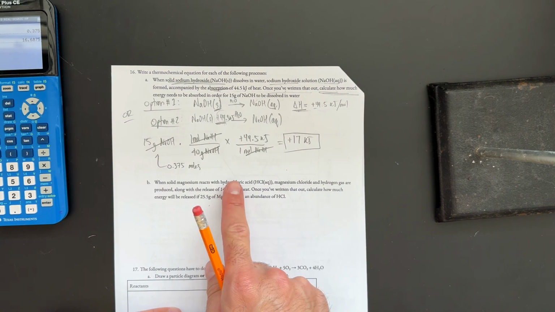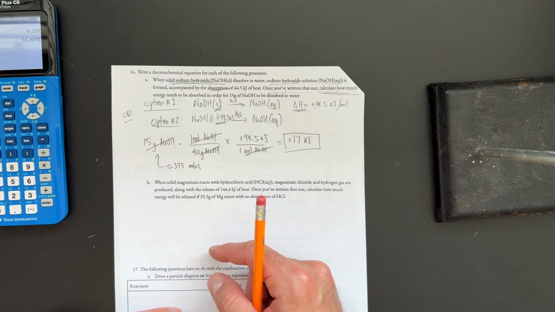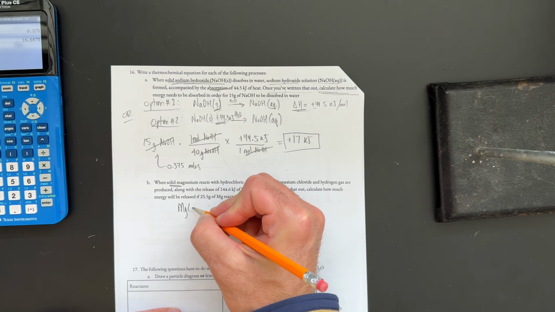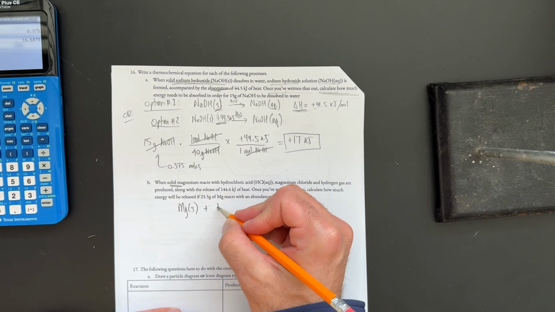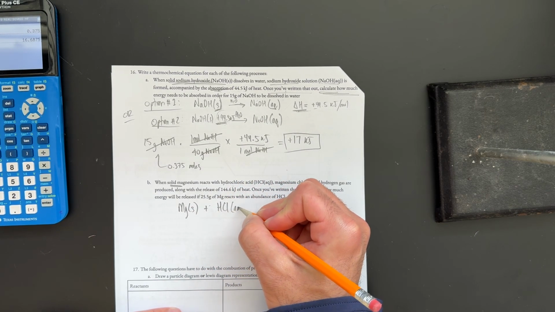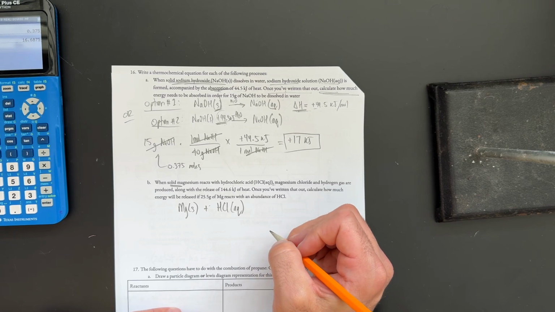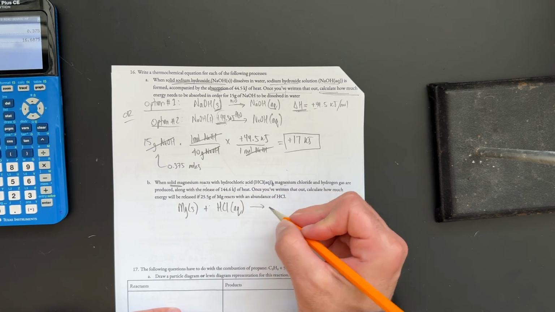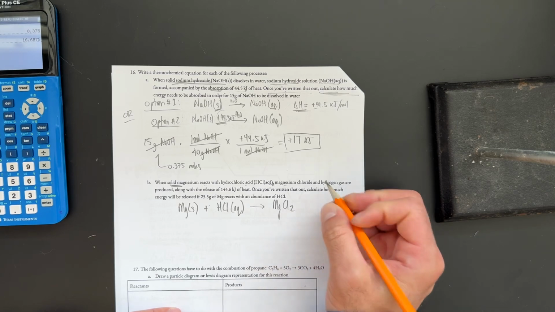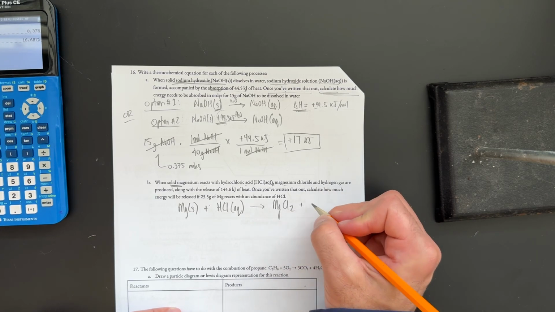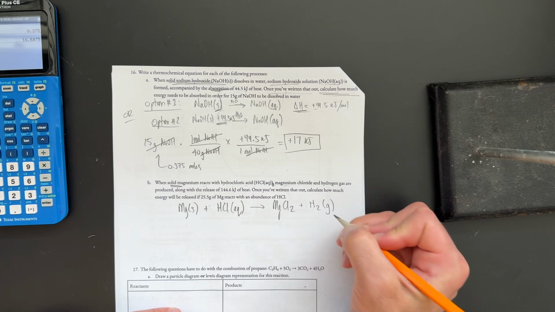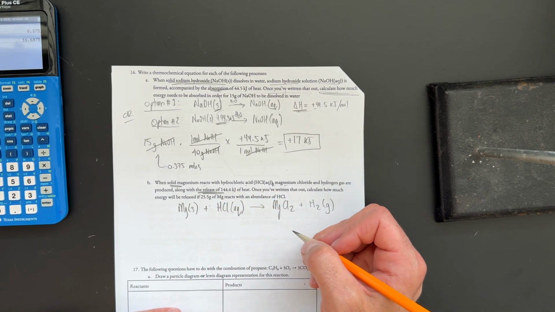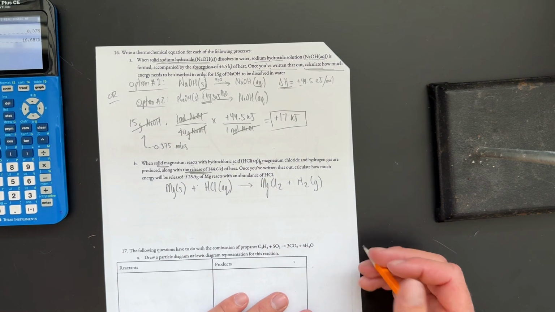Here, and this is a little bit more of a standard chemical equation for us, we have solid magnesium, and we're going to react it with hydrochloric acid, HCl. When we do that, magnesium chloride, MgCl2, and hydrogen gas, H2, are produced, along with the release of 144.6 kilojoules of heat.